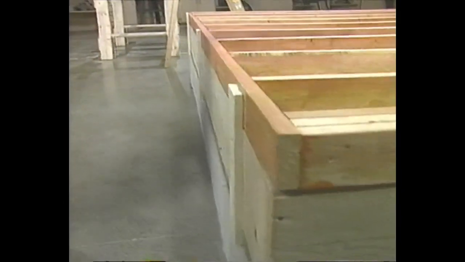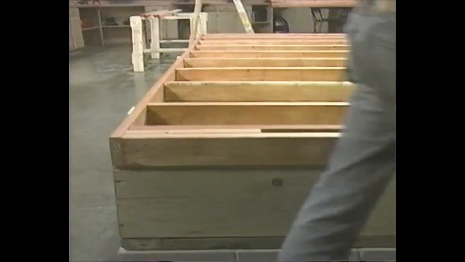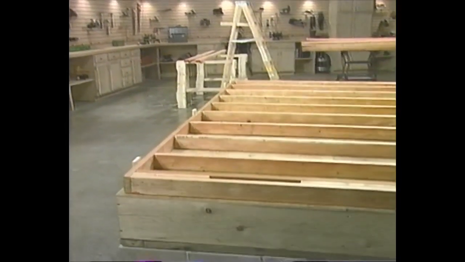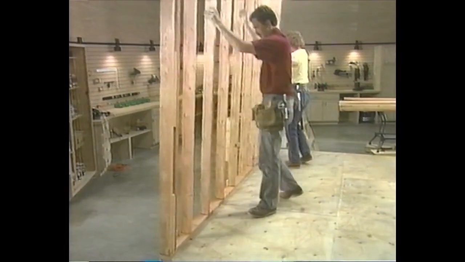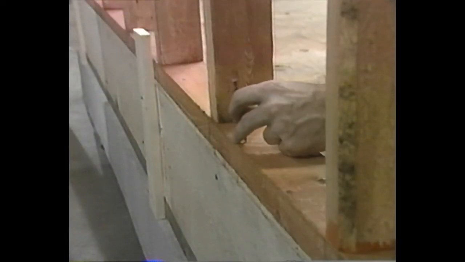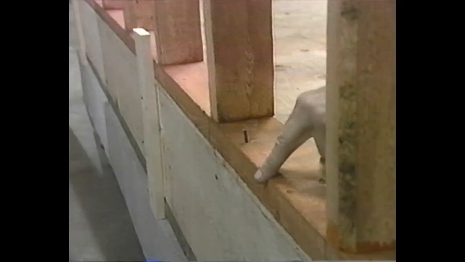Before we raise this wall, we want to tack a couple of pieces of wood to the rim joists. These are called keepers, and they'll keep the wall from slipping as we tilt it up. We'll nail the sole plate to the rim joist, making sure the outside edge is flush. We then plumb and temporarily brace the wall.